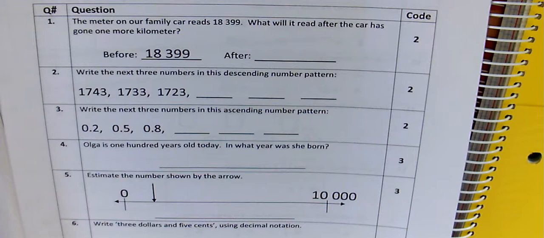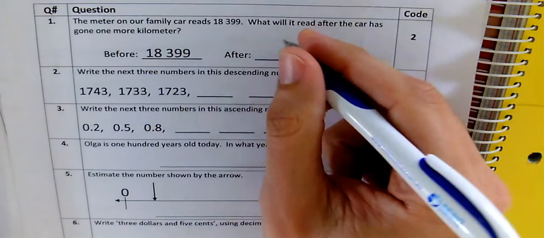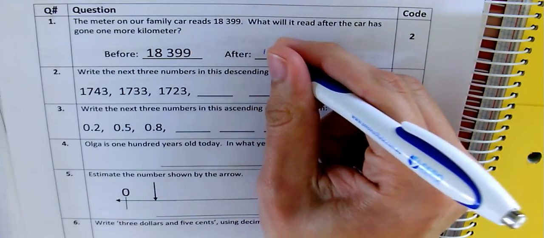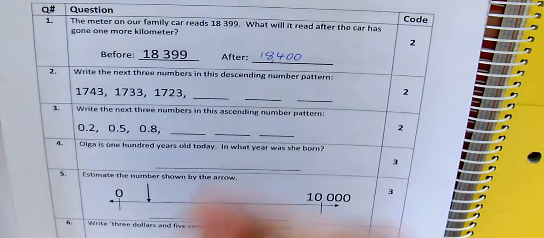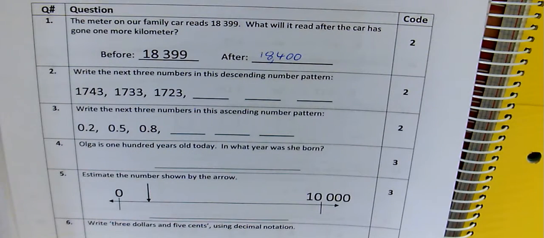Question 1, the meter on our family car reads 18,399. What will it read after the car has gone 1 more kilometre? 399 plus 1 will be 400, so 18,400. Put a little comma there. Don't really need a comma for an odometer. I guess it's just habit for me, sometimes with thousands.